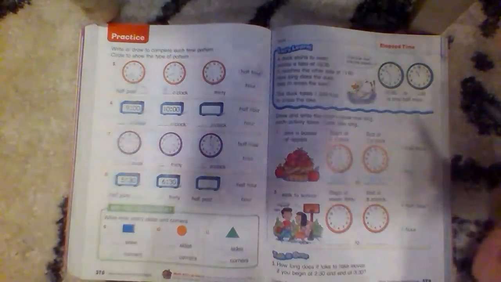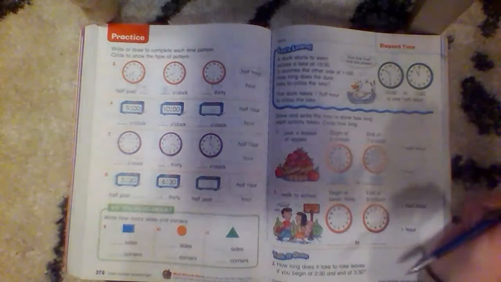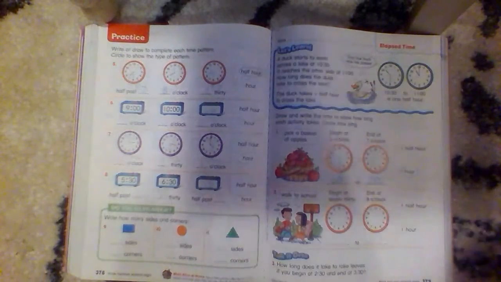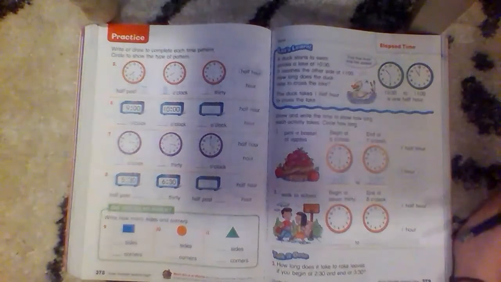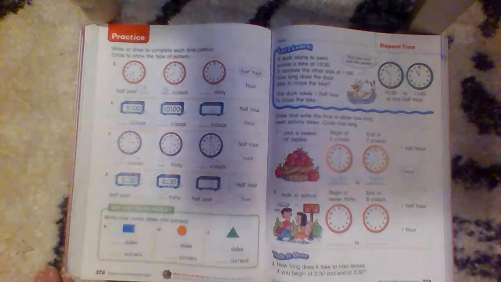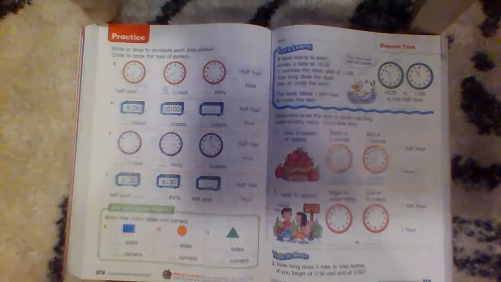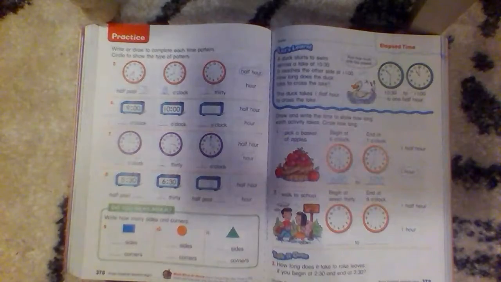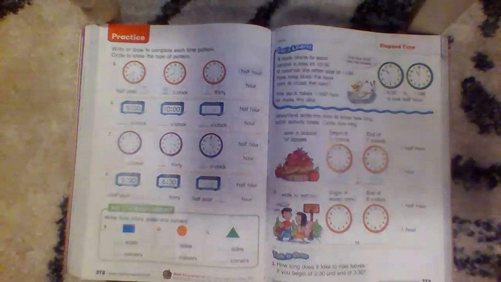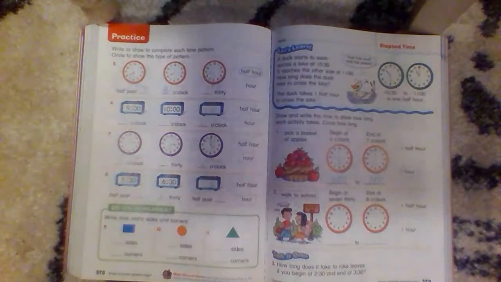Now we're going to talk about elapsed time. Elapsed is a weird word, but it just shows how long something takes us. So do you know how, when we're in school, all of our activities take 40 minutes, and that's how long it takes us? Or remember how we have the timer on when we do our writing or when we do other things? That's elapsed time, how long it takes us to do something.